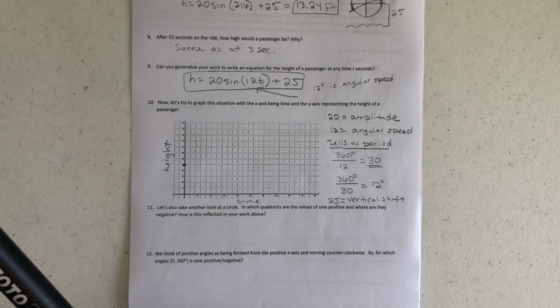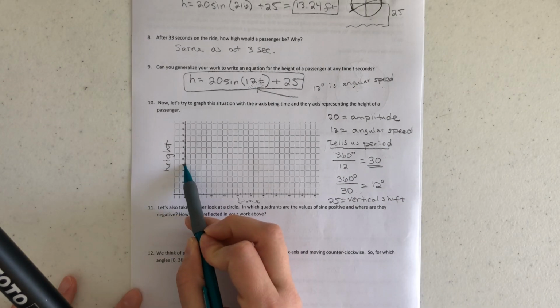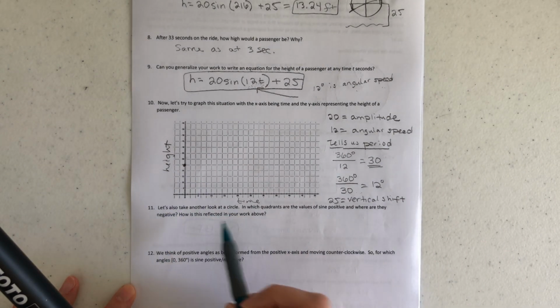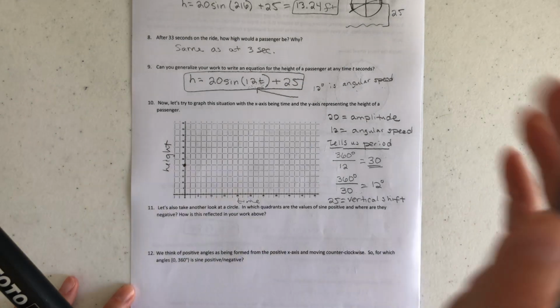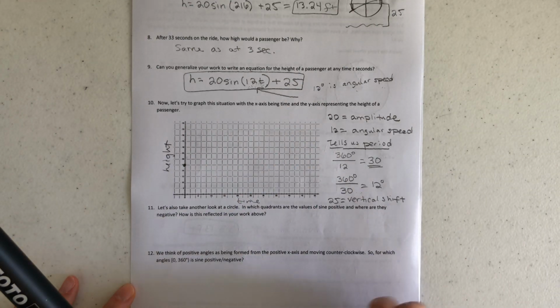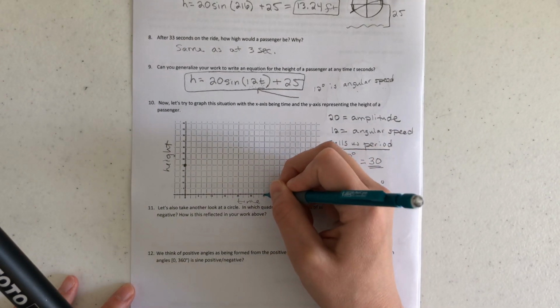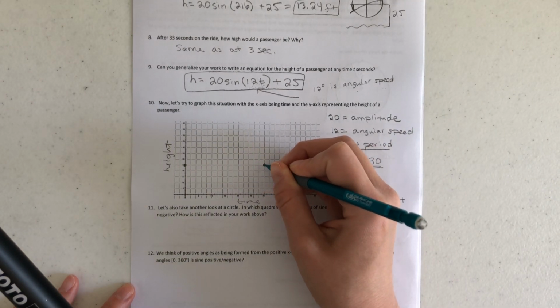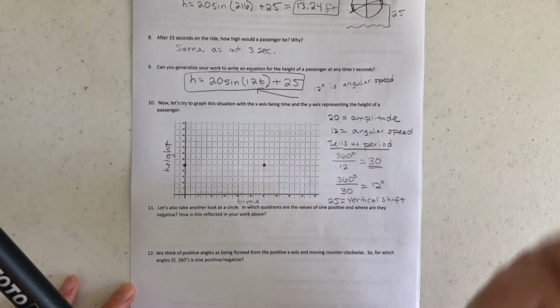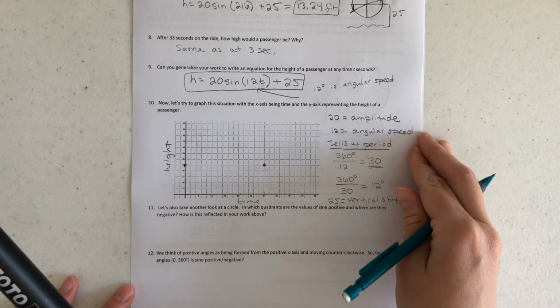Graph these graphs. If I start at 25, I also know that I end at 25. If I go one cycle around, I'm going to end at that same spot. So I know that it takes me 30 seconds and I'm going to be right back here. So I always plot the beginning and I plot the end. That's how I graph sine graphs.